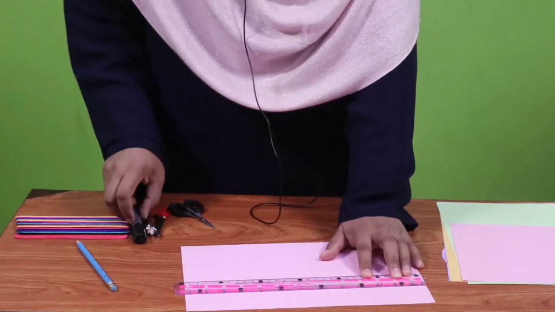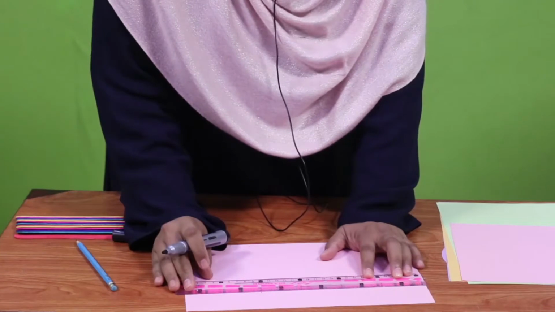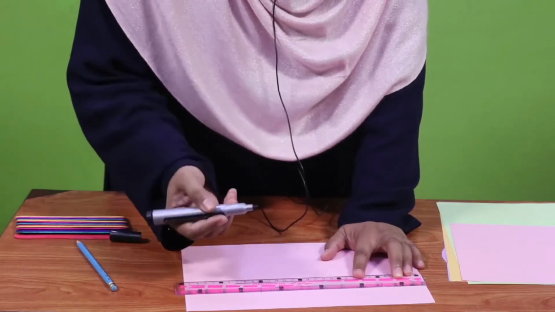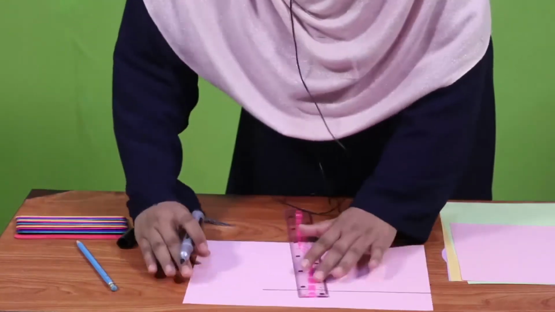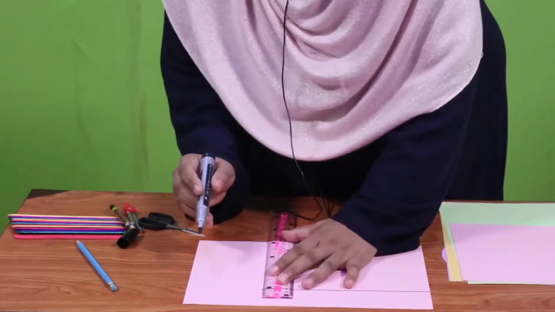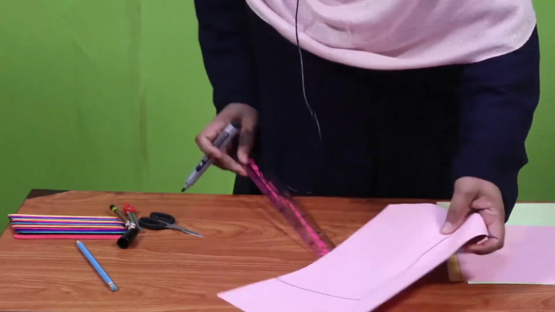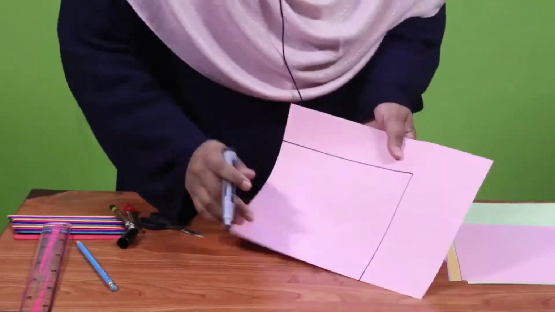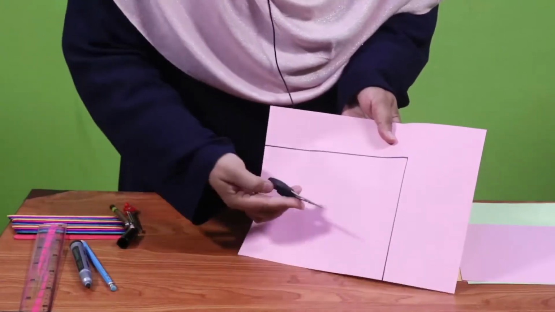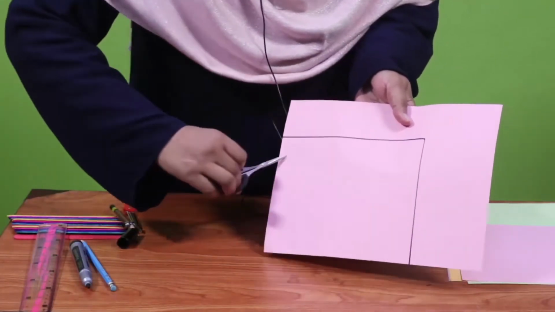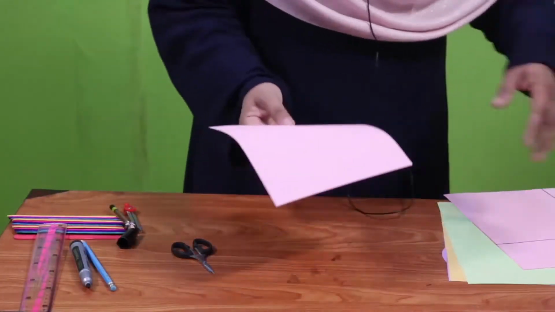Now I'm going to draw it with marker so that you can easily see. Now join these points together. Here you go. And here you go. Okay. Now these are the points. You see, we have drawn these two lines. You will cut it with a scissor. You will cut it on the lines and the shape you will get is a rectangle.